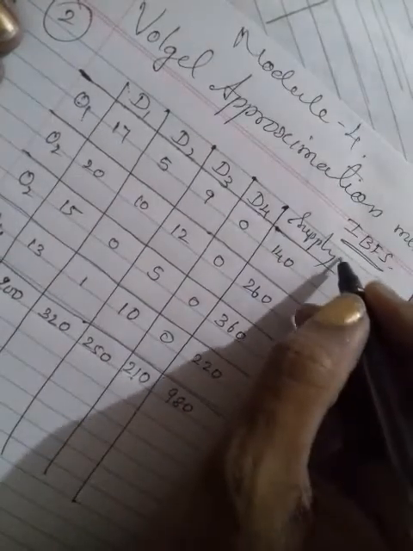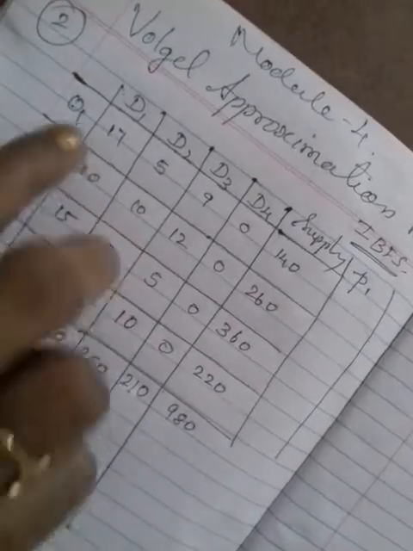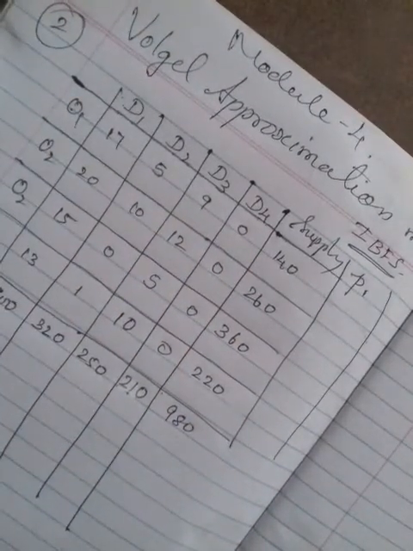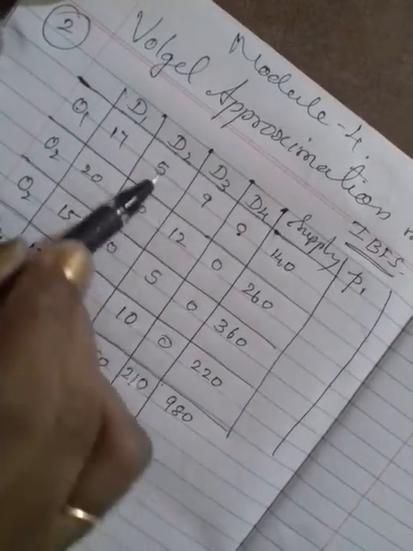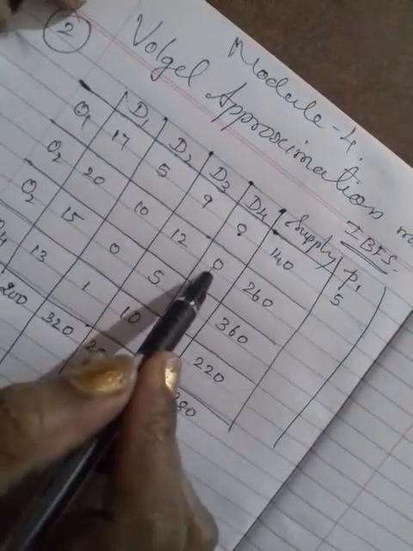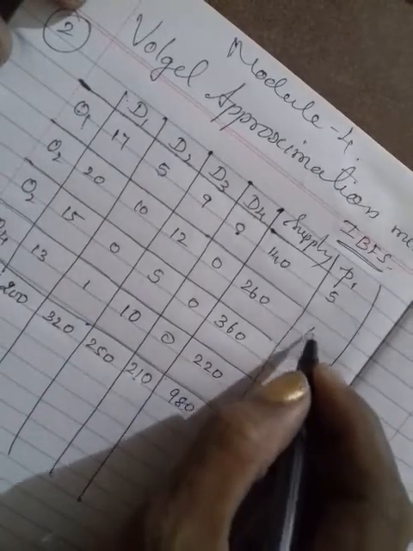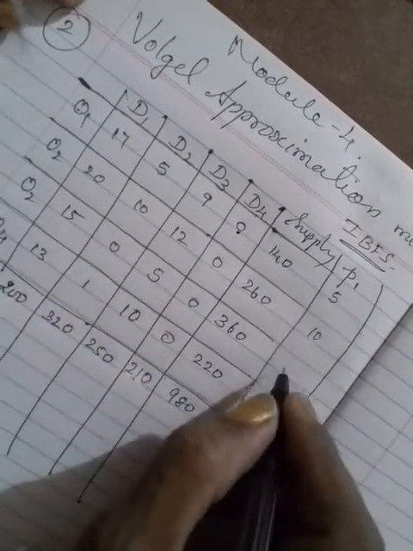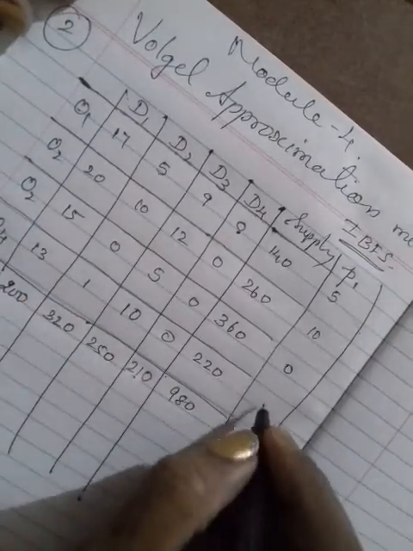Here we find penalty 1 for the rows. The two minimum values are 0 and 5, so 5 minus 0 gives penalty 5. Next, 0 and 10, so the penalty is 10. Then 0 minus 0 gives 0, and the next one gives penalty 1.